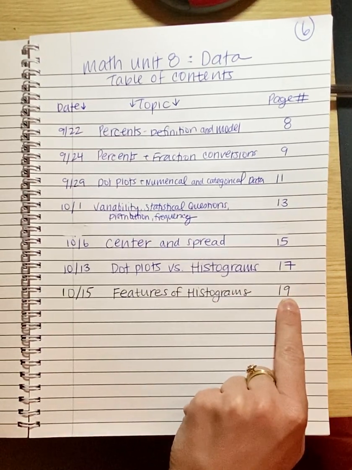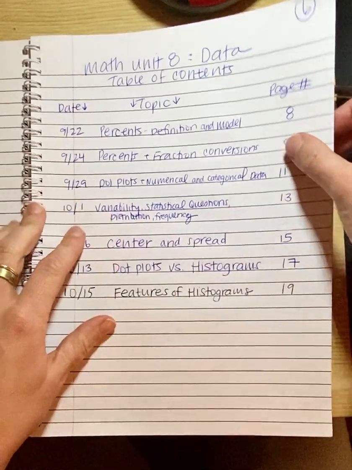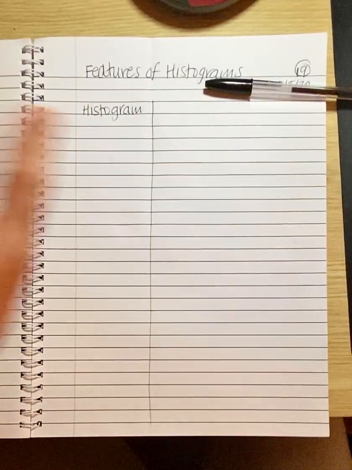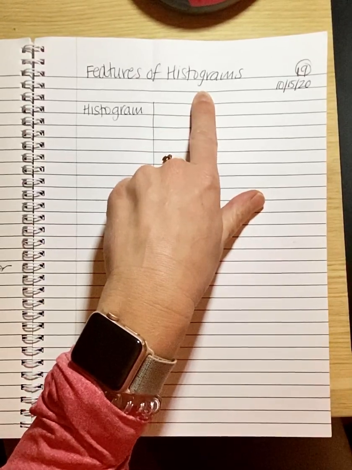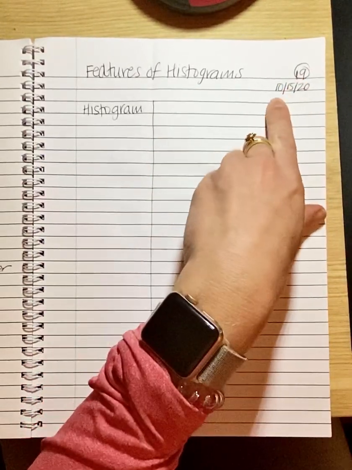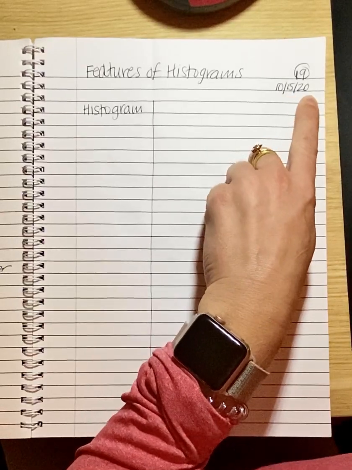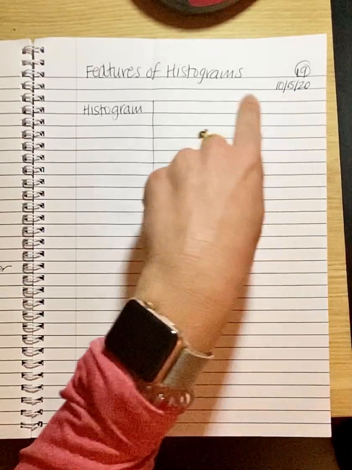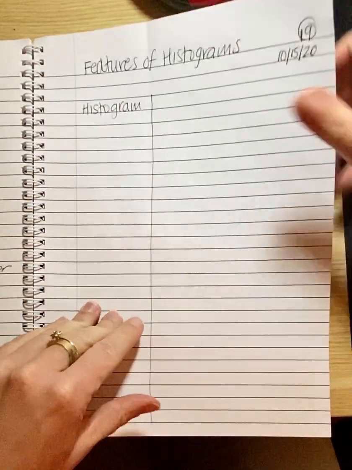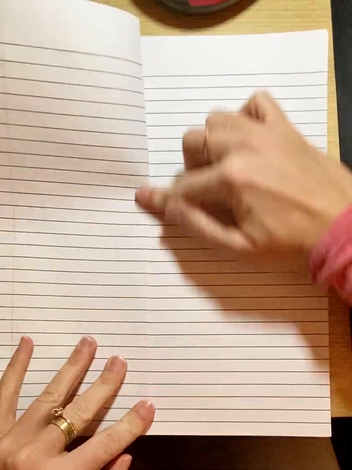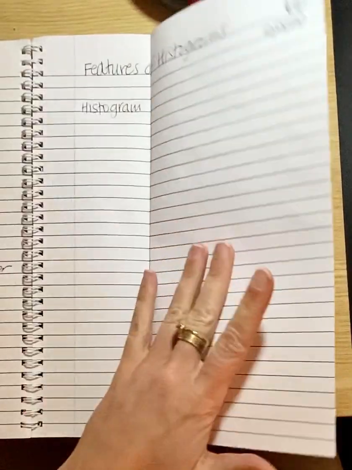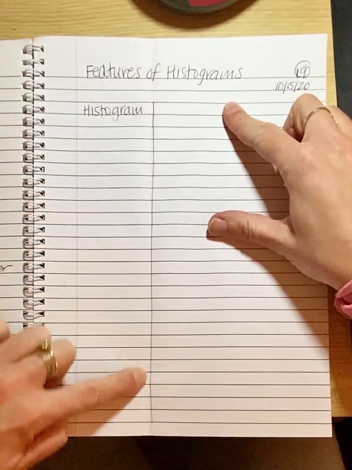Pause here if you need to. When you're ready, we're flipping to page 19, titling our page Features of Histograms, making sure we're on page 19, and add today's date, 10/15/20. Awesome. Please set up your Cornell notes by folding it hot dog. Go a little bit over halfway, fold it hot dog style, come back, and then draw your up and down line down the page.